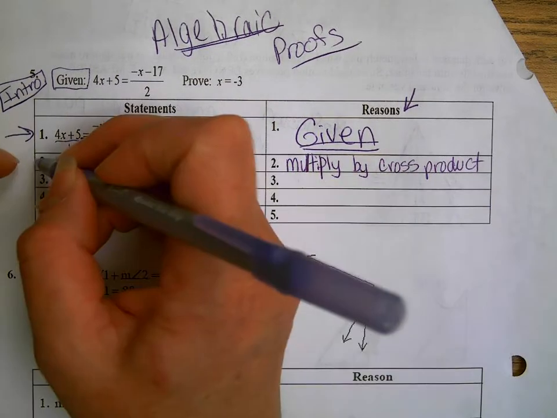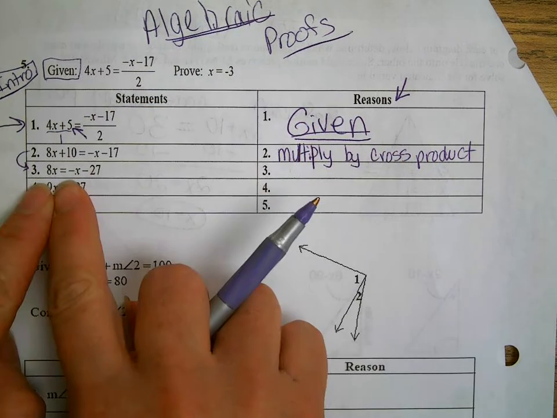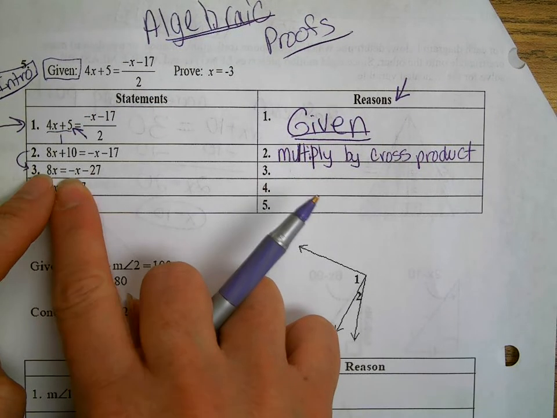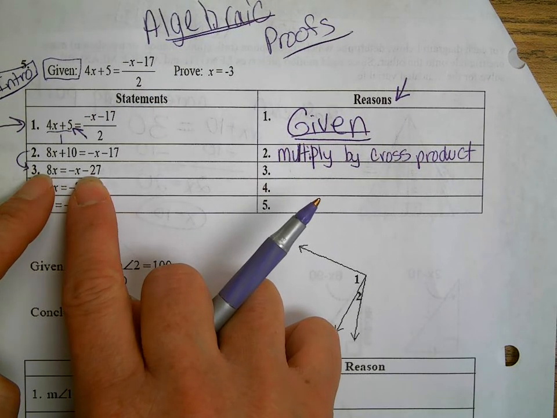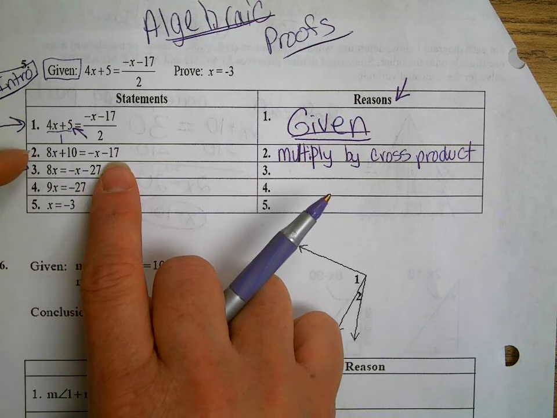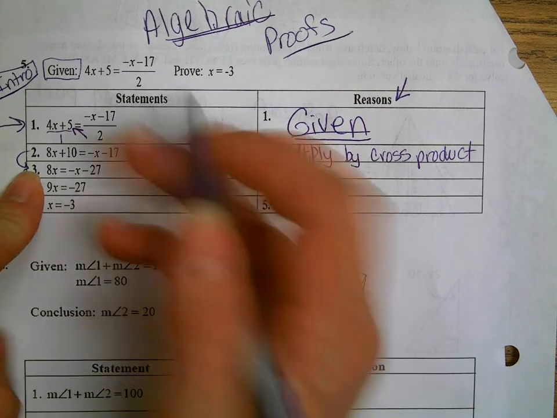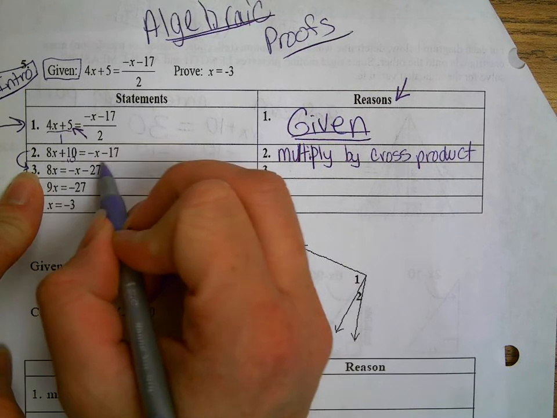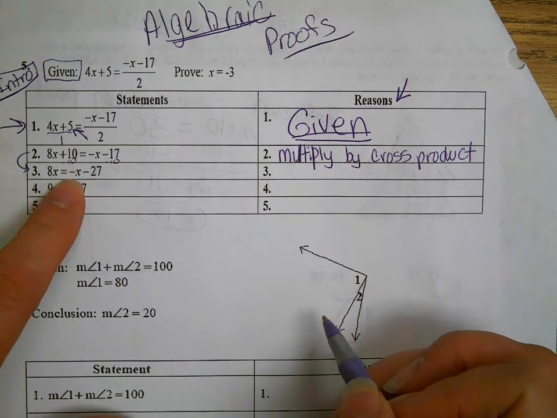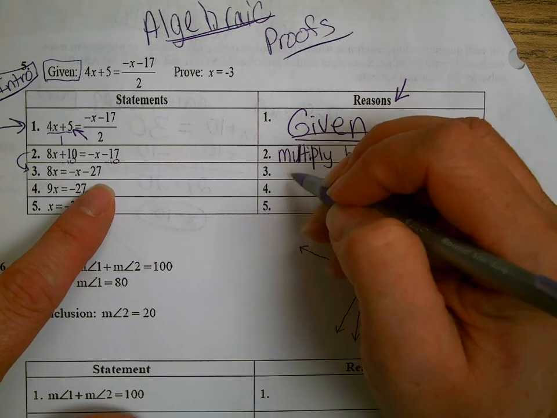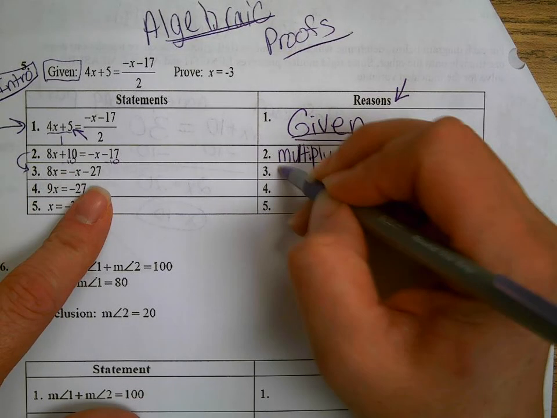Now we're going to decide how do we get from step 2 to step 3. Why does 8x equal negative x minus 27? How did I get from 8x plus 10 to this 8x equals negative x minus 27? Well, that 10 got moved over. Since we subtracted 10 from both sides, that's called our additive inverse, when we add the opposite.